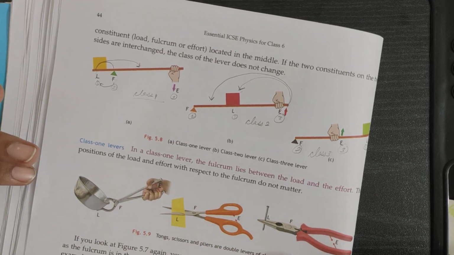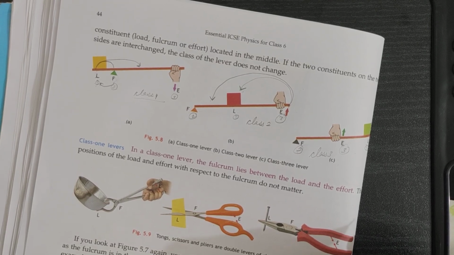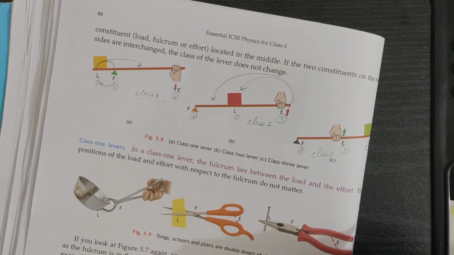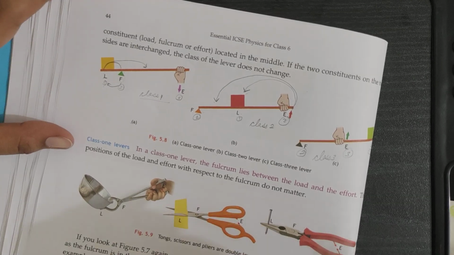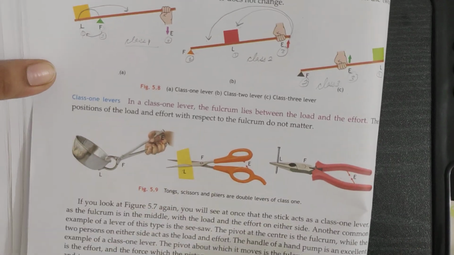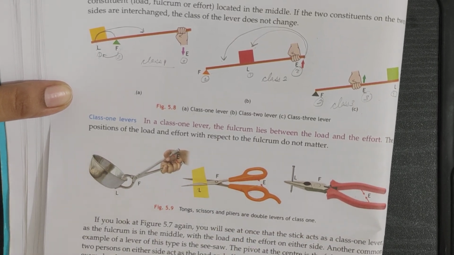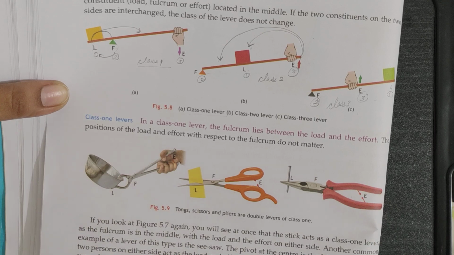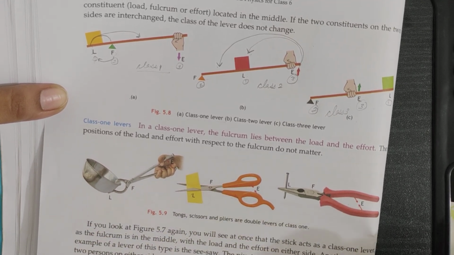All three different classes of lever are clear now. What is the arrangement? It is clear because the arrangement is the main thing. After this, you can take any example from this picture, from any of the figures, and just match where the fulcrum is, where the effort we are applying, and where the load is. You can easily classify which class lever it is.